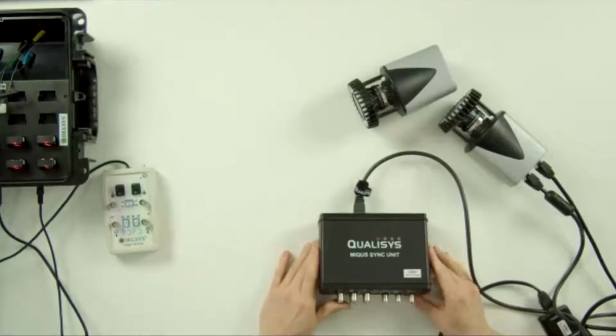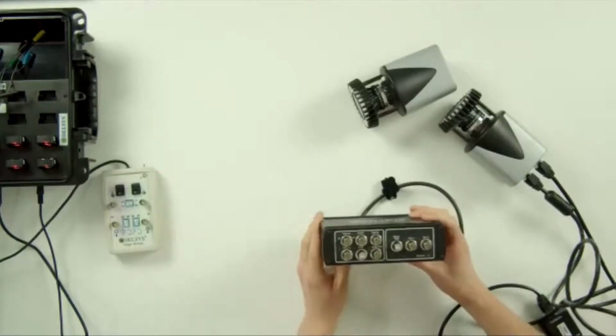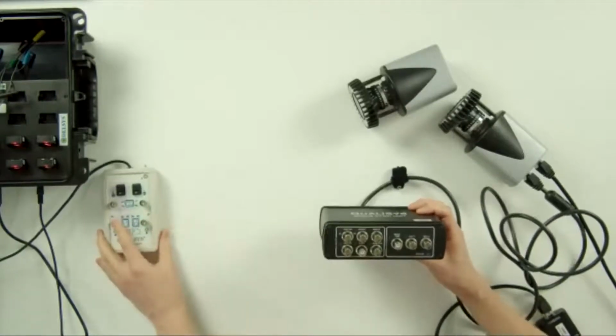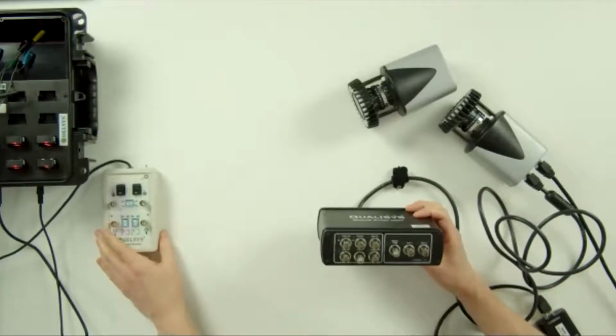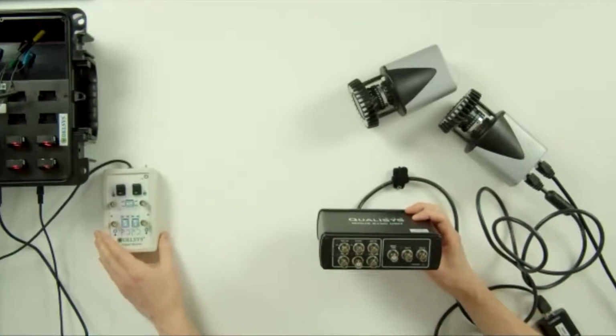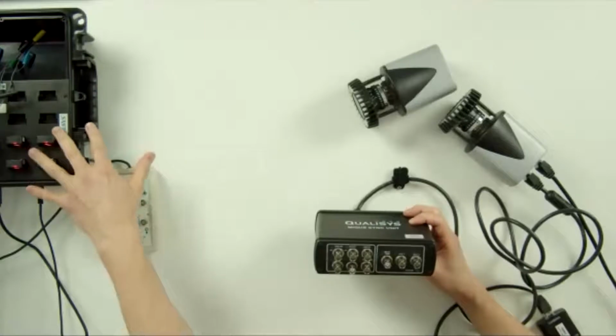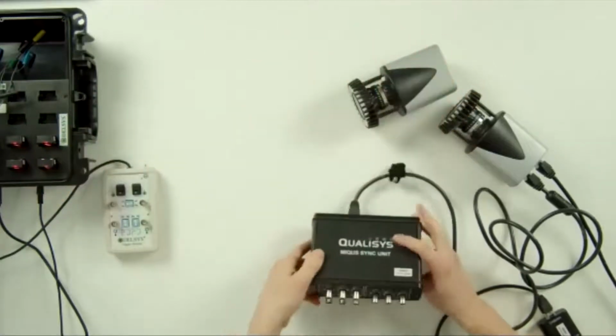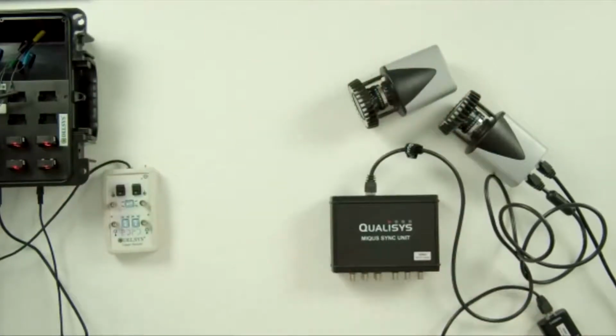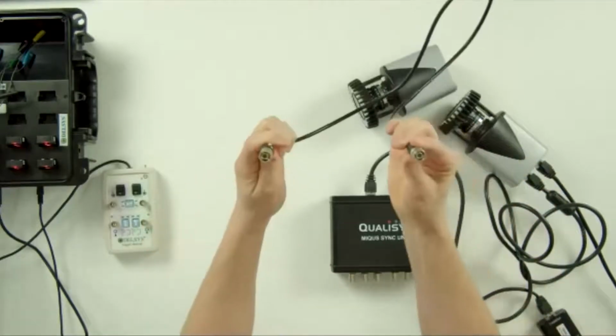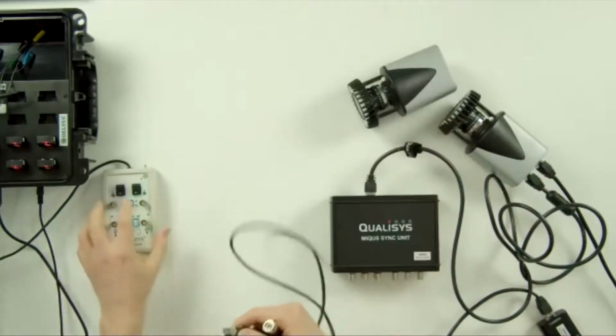Now, the final step that we need to do for the camera sync unit is connect this with the Delsys trigger module. And in that case, what that allows us to do is have a hardware synchronization between the Delsys system and the Qualisys system. For that, we simply need a BNC cable. And it's a male-to-male BNC cable. We'll connect one end into the trigger module.